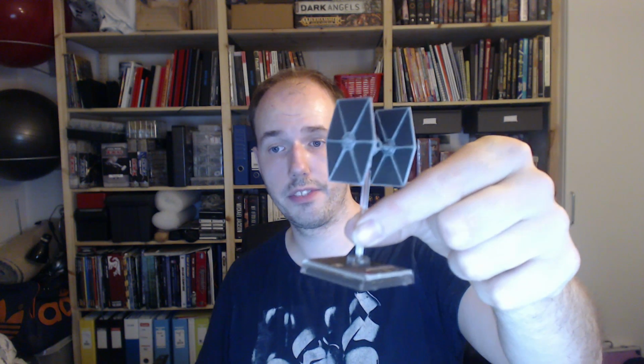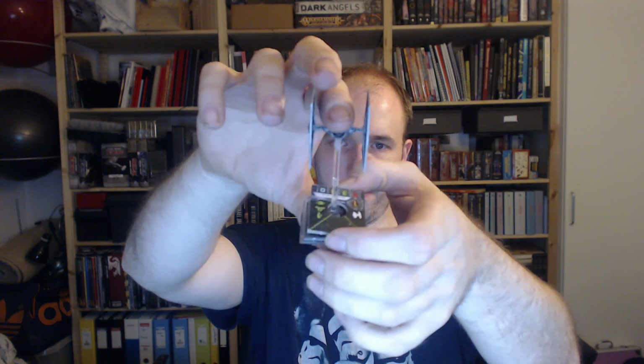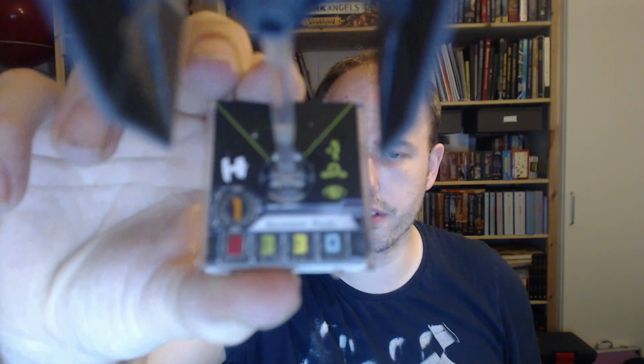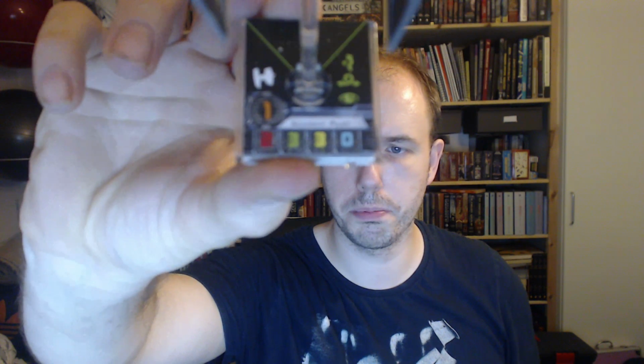This is the TIE Fighter from the basic set, and as you can see, I have a cardboard thing on the base. That indicates what pilot it is. And I don't know if you can see it. It says Academy Pilot. If my cam would focus a bit, we will try moving.